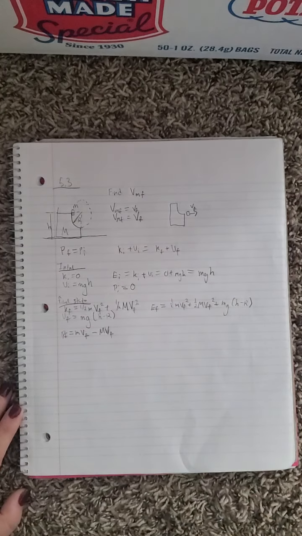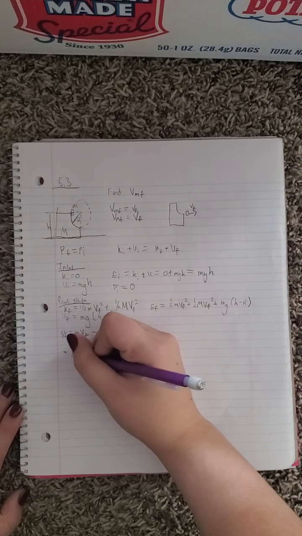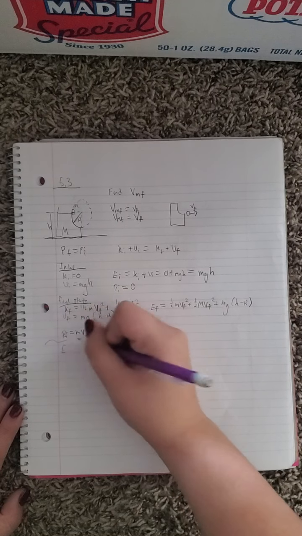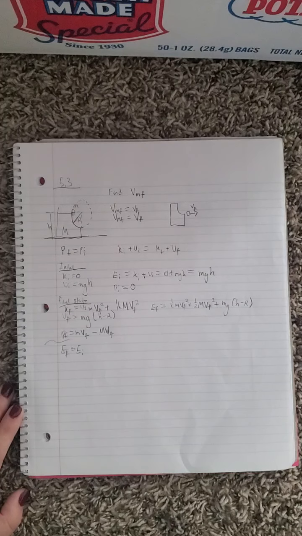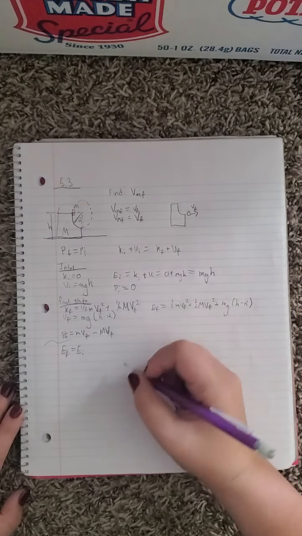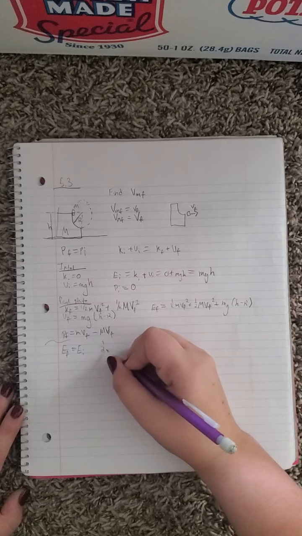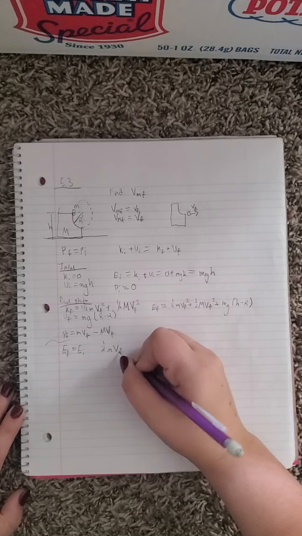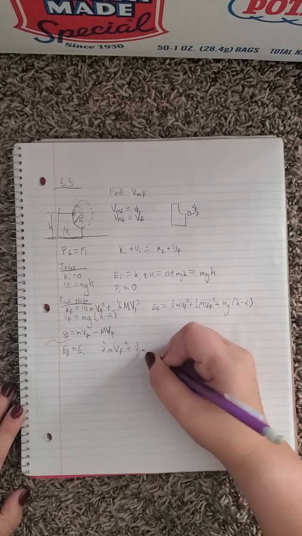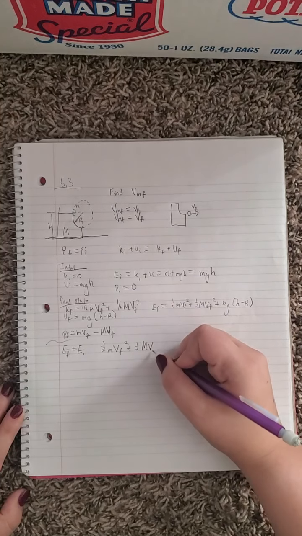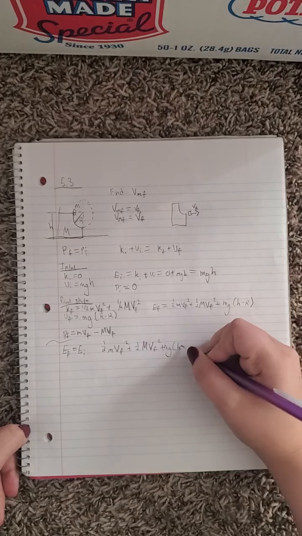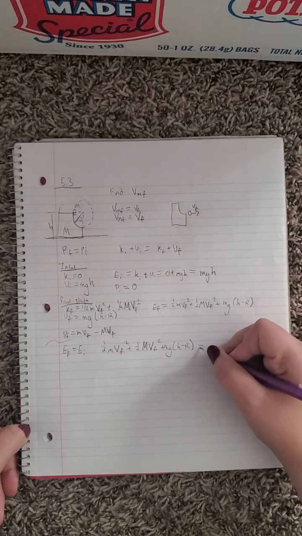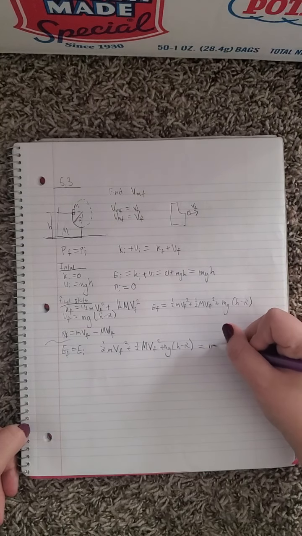So, we want to apply our laws now. We know E final is equal to E initial, the total energies. So, using this, we would get 1/2 tiny m tiny v squared plus 1/2 big M big V final squared plus mg(h minus r) is equal to mgh.